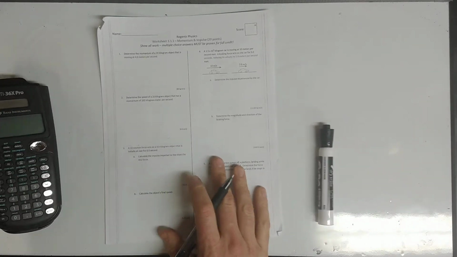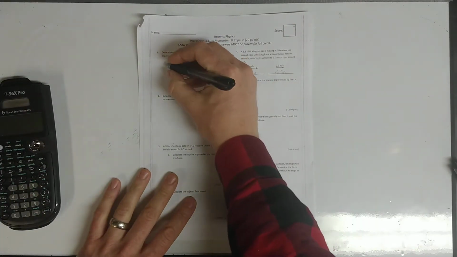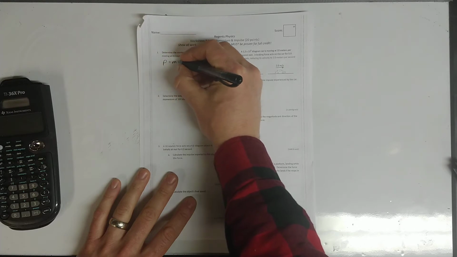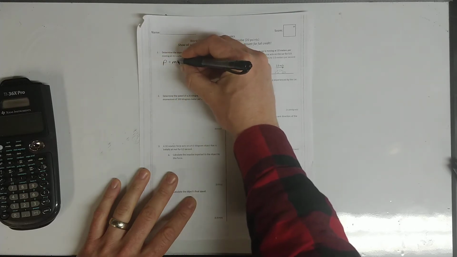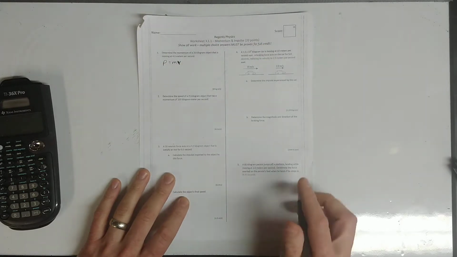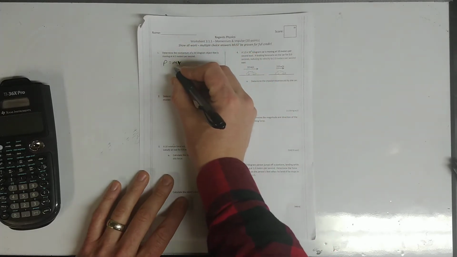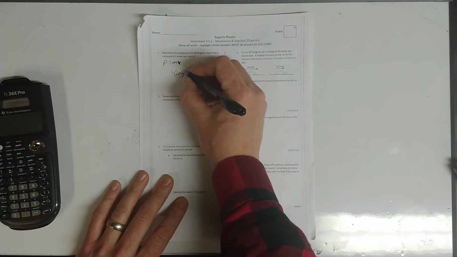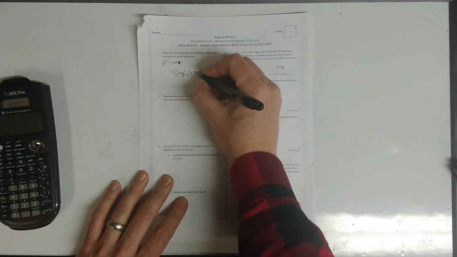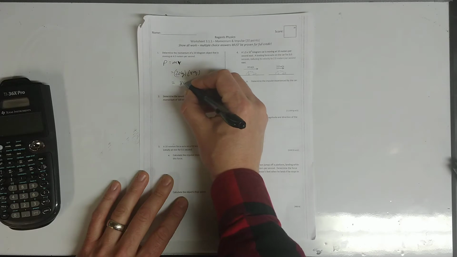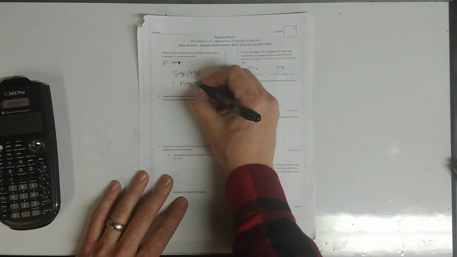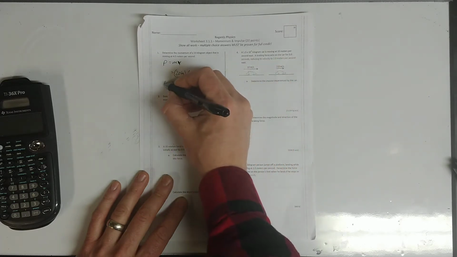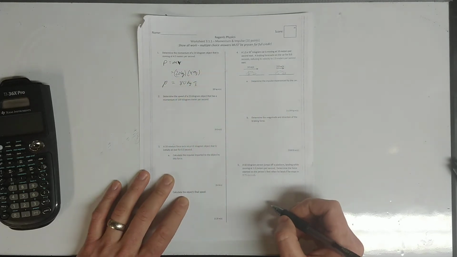All right, so determine the momentum of a 20 kilogram object that's moving at 4 meters per second. P equals mv. I just wrote ma out of habit. P equals mv. So P is momentum, mass, velocity. So it's literally just 20 kilograms times 4 meters per second. That gives us 80. And the units are just kilograms times meters per second. Bam, we got it. Don't even need to bust out my calculator for that one.